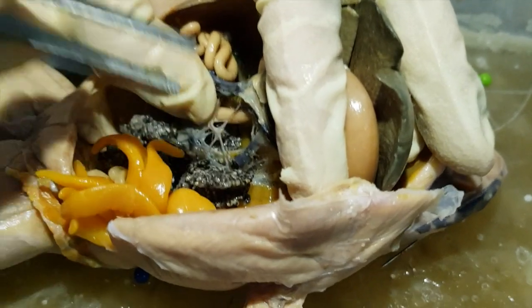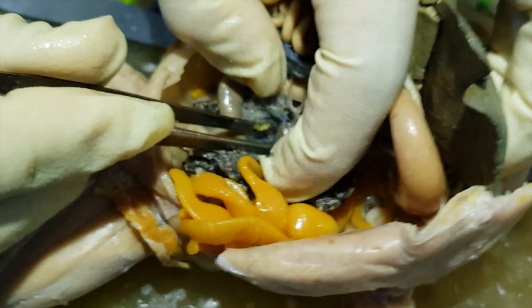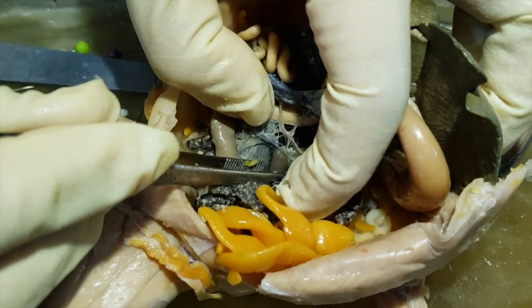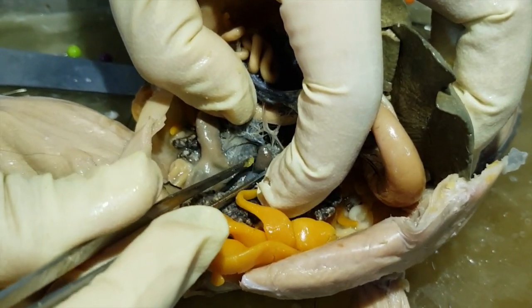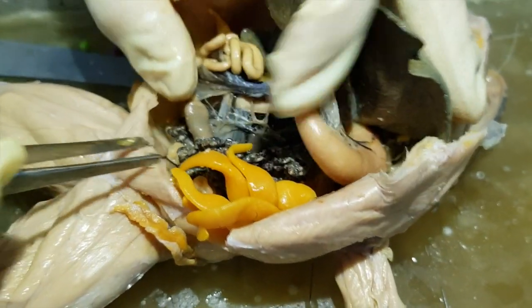This structure here is the spleen. This black brownish structure is the spleen. Okay, that's it.